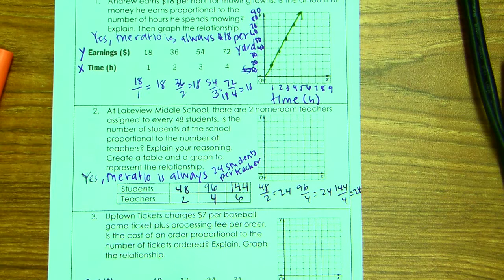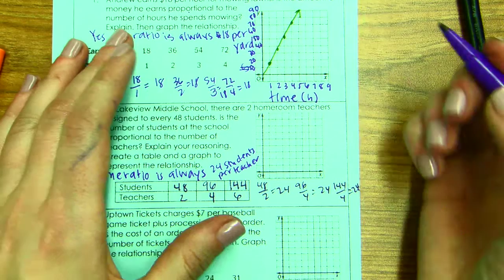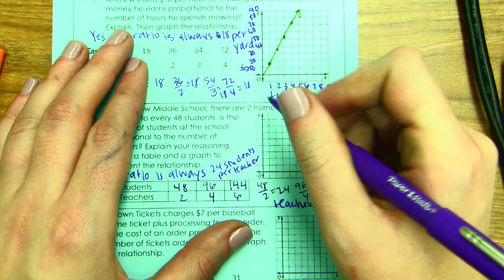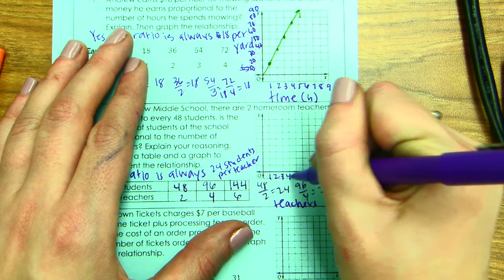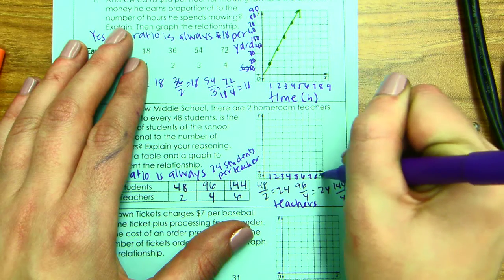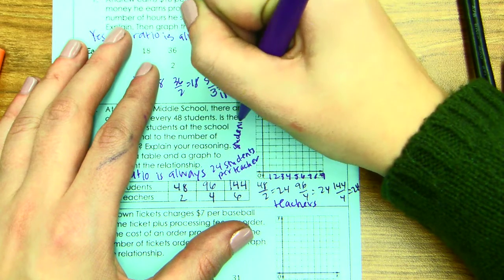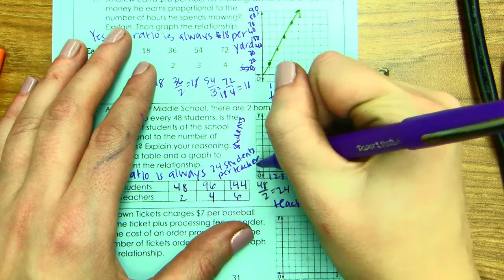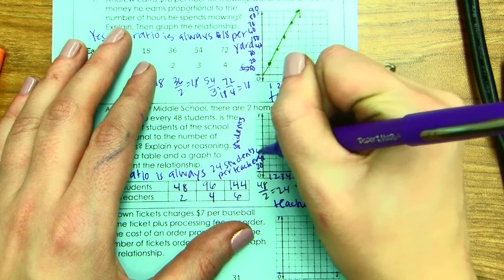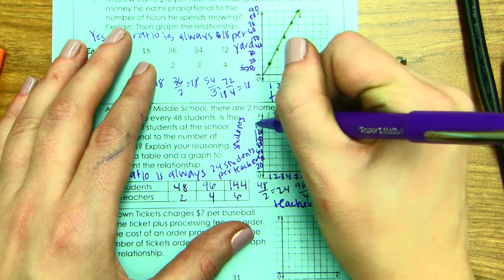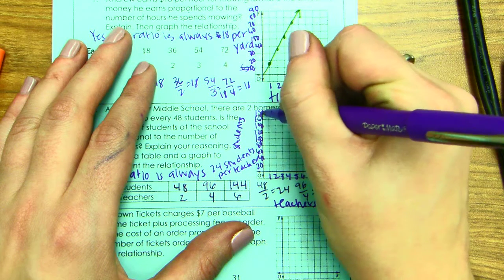Then I'll have to graph this. So I'm going to put teachers on the x, and I should have left more room for the graphing. This is going to be teachers. And I'm going to label it 1, 2, 3, 4, 5, 6, 7, 8, 9. And then this is going to be students. And I have to go up to 144, so I'm going to go by 20s. 20, 40, 60, 80, 100, 120, 140, 160, 180.